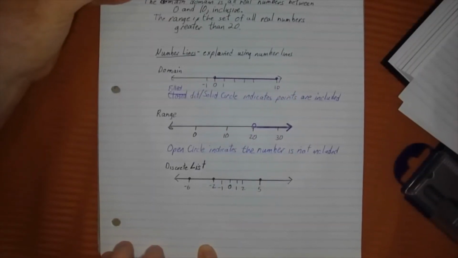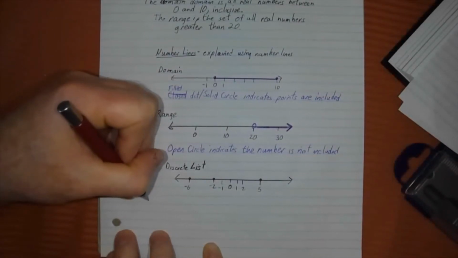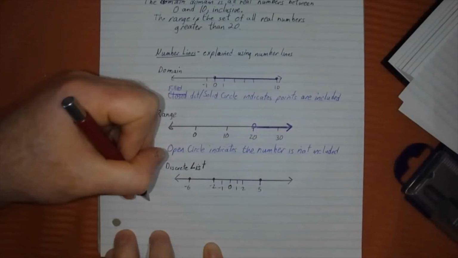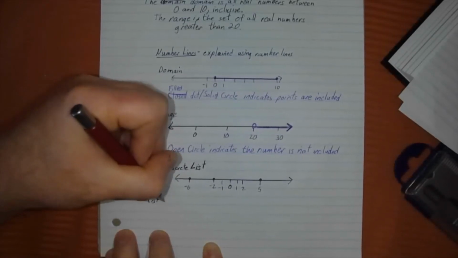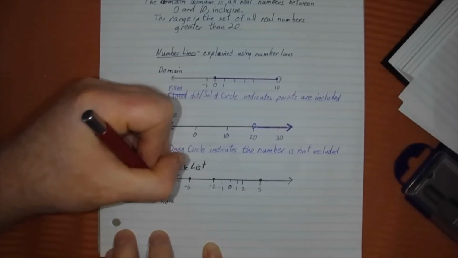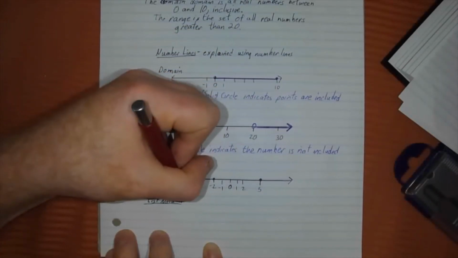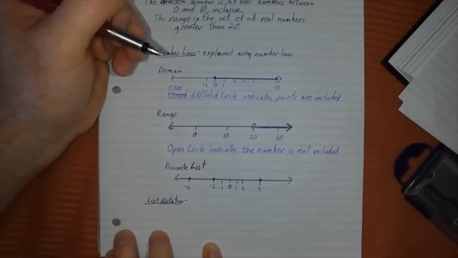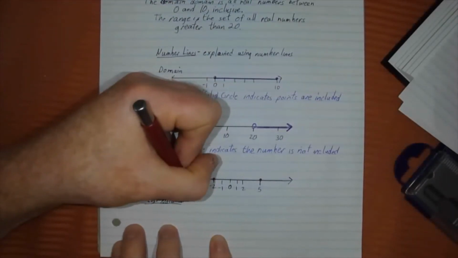So we can have word notation, number line notation, and we can have what's called list notation. And it's just what it says. It's listing the numbers. And this is good for small sets of discrete numbers.